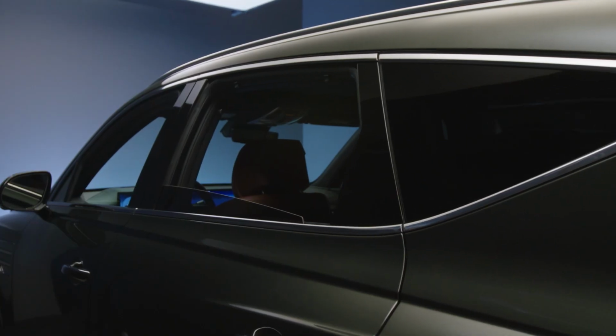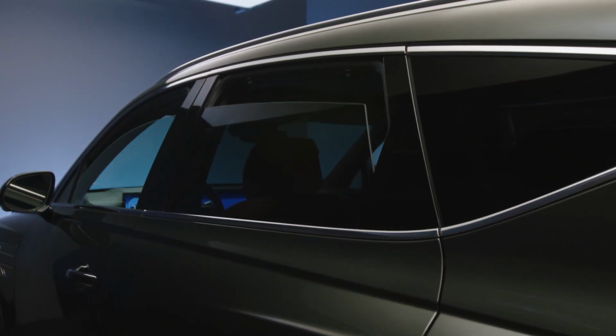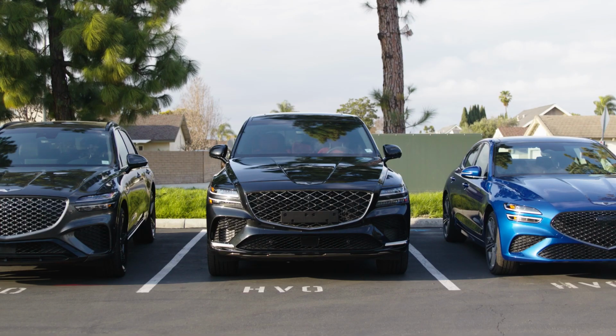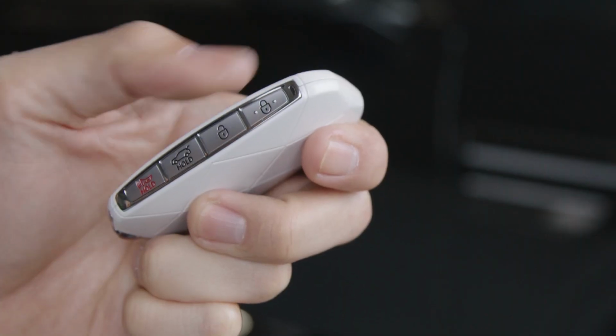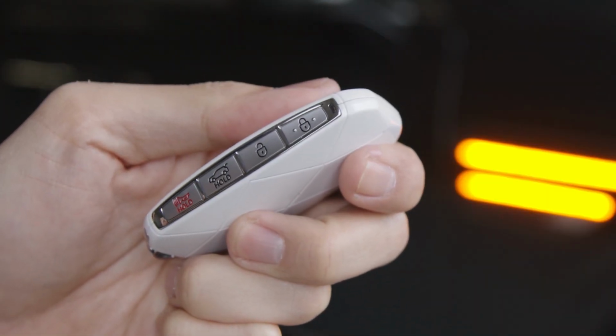Be sure all windows are closed to avoid false alarms from wind or insects, and the alert may occur if the vehicle is pushed, shaken, or moved with the doors locked. To cancel the alert, unlock the doors with the smart key fob.